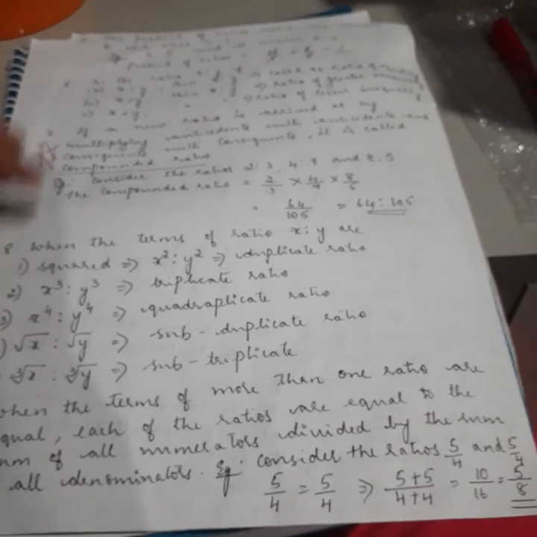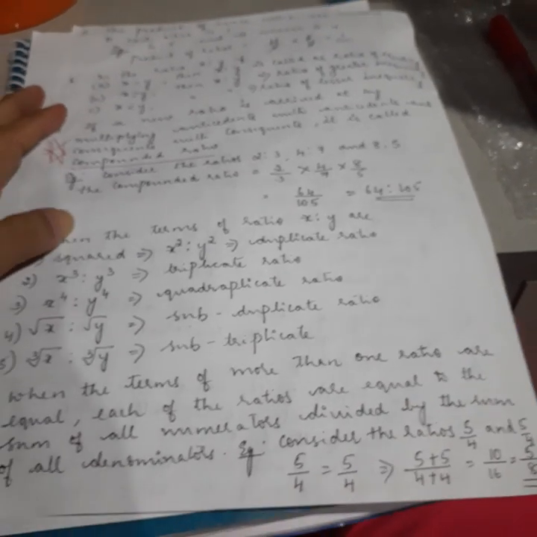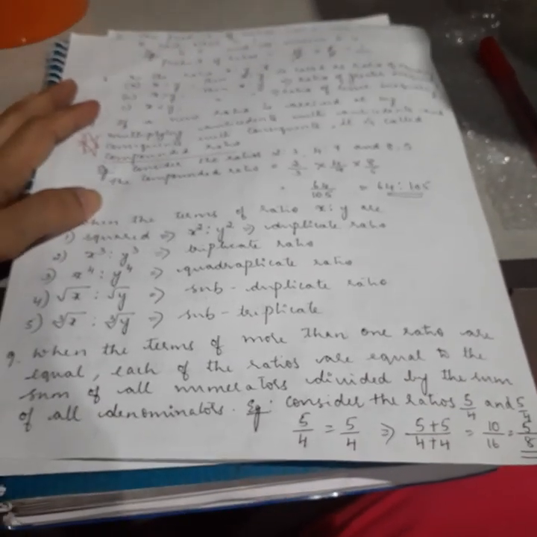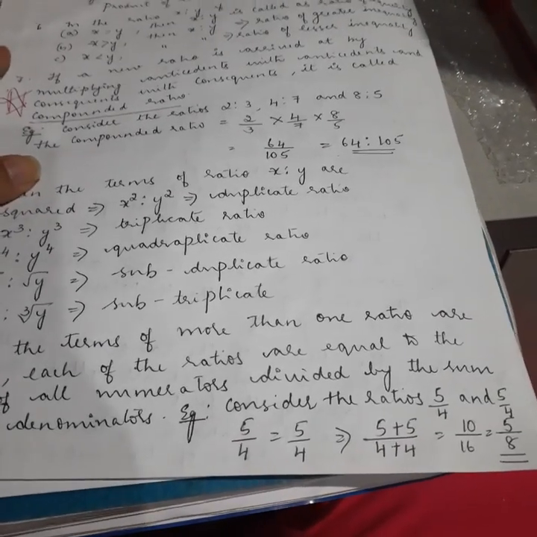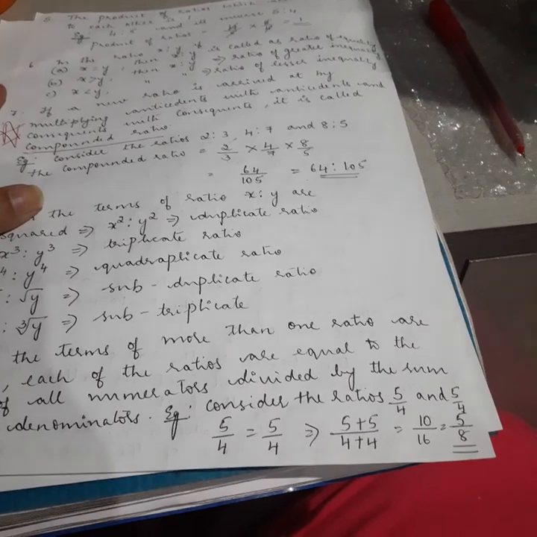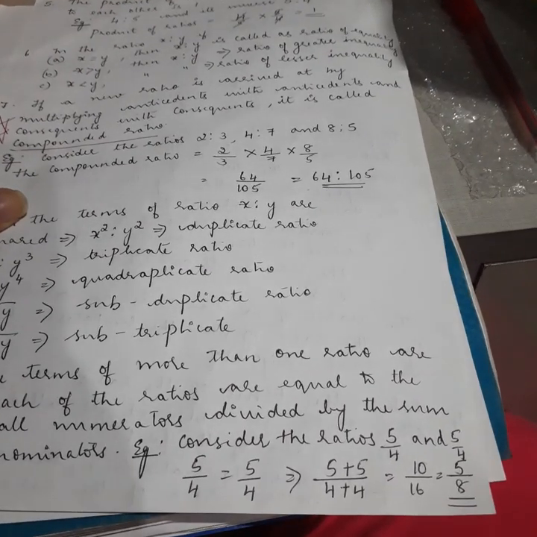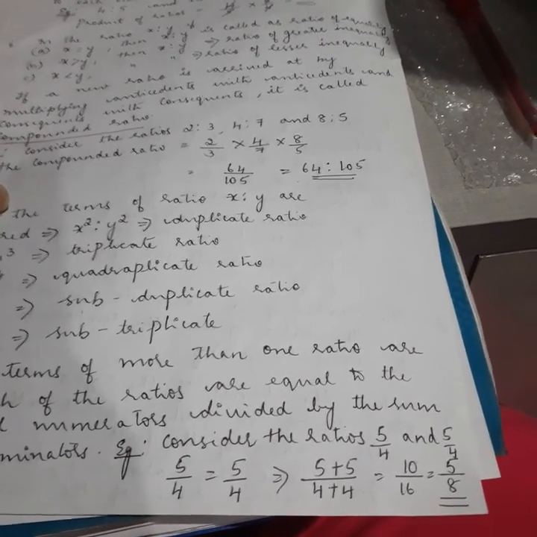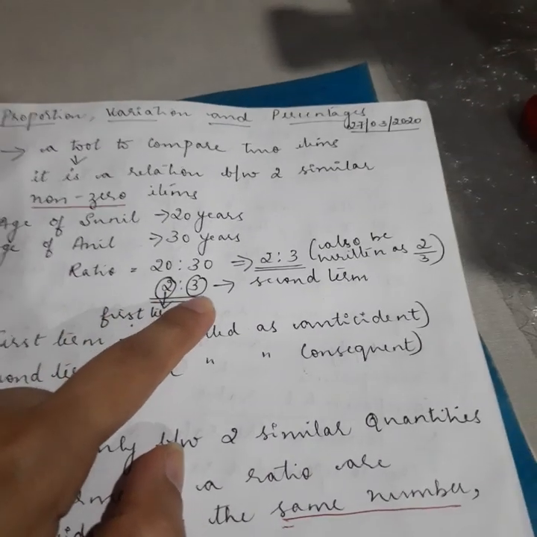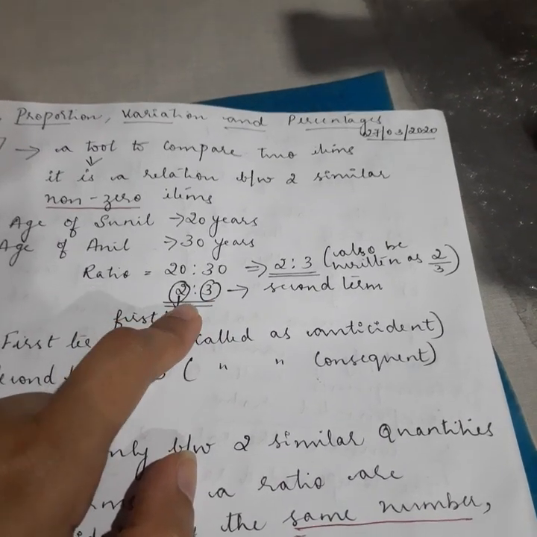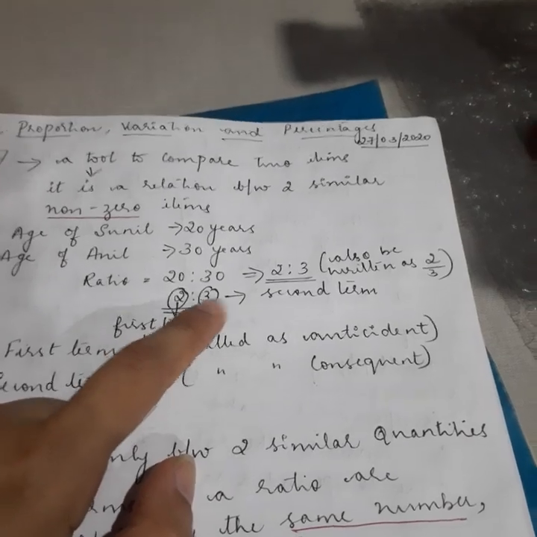Now the last one, if the ratios are equal, then the resultant ratio can be found by adding antecedents with antecedents and consequent with consequent. So that is, the answer is 5 divided by 8, which is nothing but 5:8. Ratio is always pronounced as, in the example I told you, 2:3. Ratio is read as 2:3.